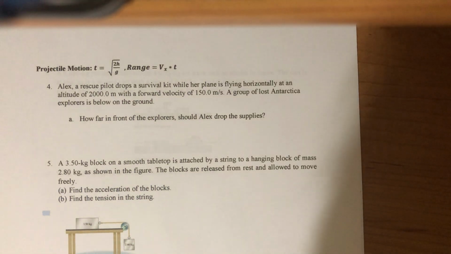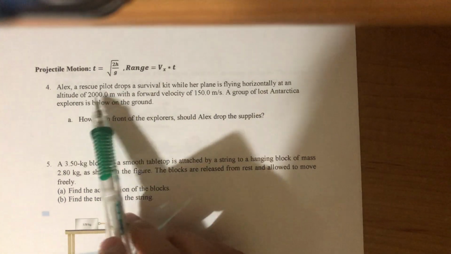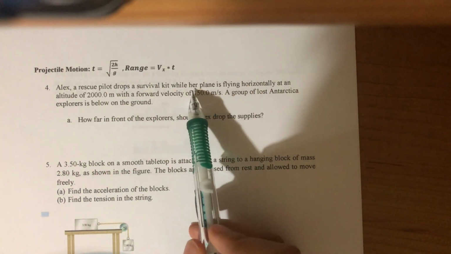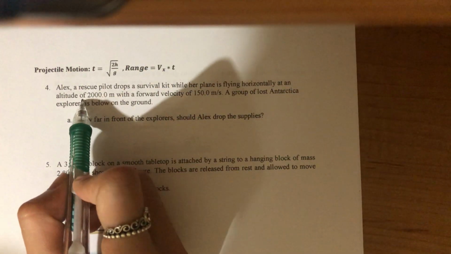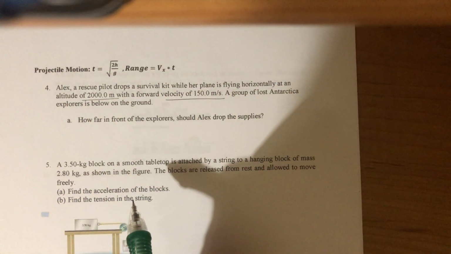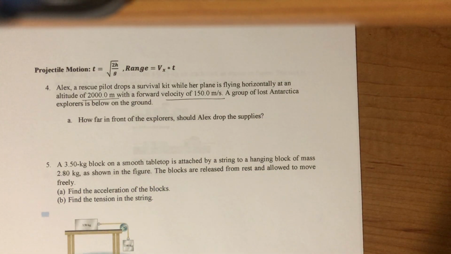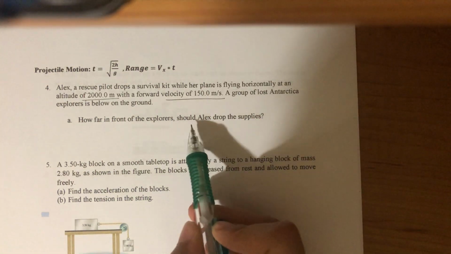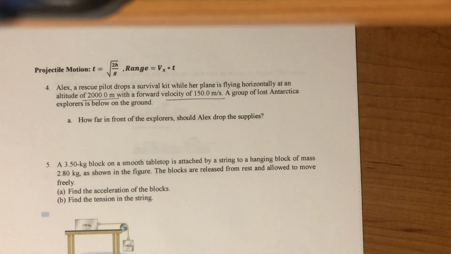So the question asks, how far in front of the Explorer should Alex drop supplies, while the plane is flying horizontally at an altitude of 2,000 meters with a velocity of 150 meters per second. So we're going to figure out how far in front of the Explorers Alex needs to drop the supplies.